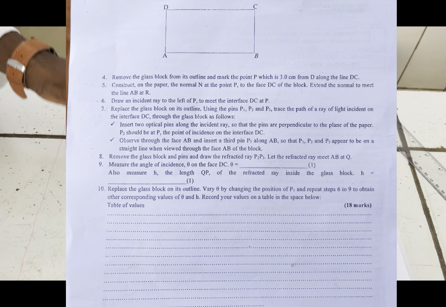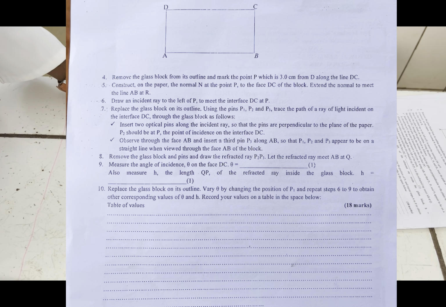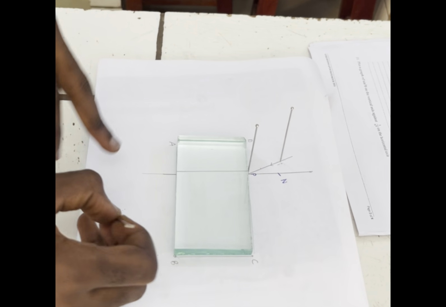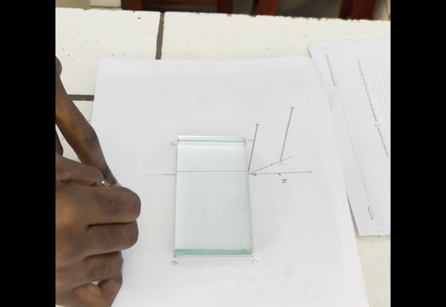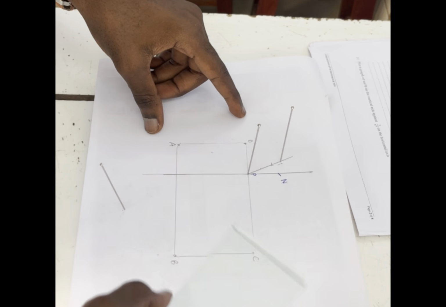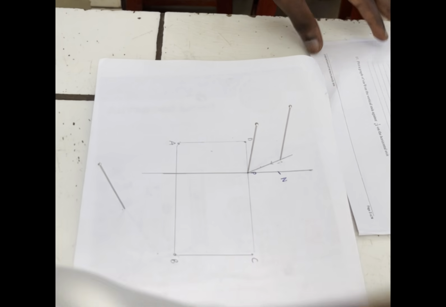Okay, so then let us proceed with step 8. Remove the glass block and the pins, and through the refracted ray P2, P3, let the refracted ray meet AB. So I will remove my glass block here. Now remember that these pins represent our refracted ray. So I will remove the glass block. I'll use now a ruler.